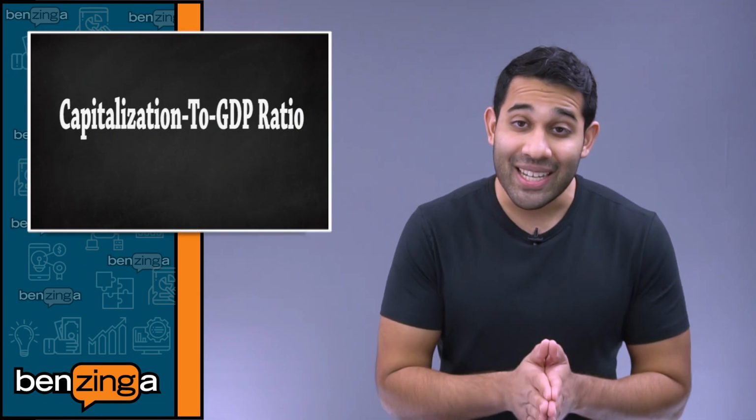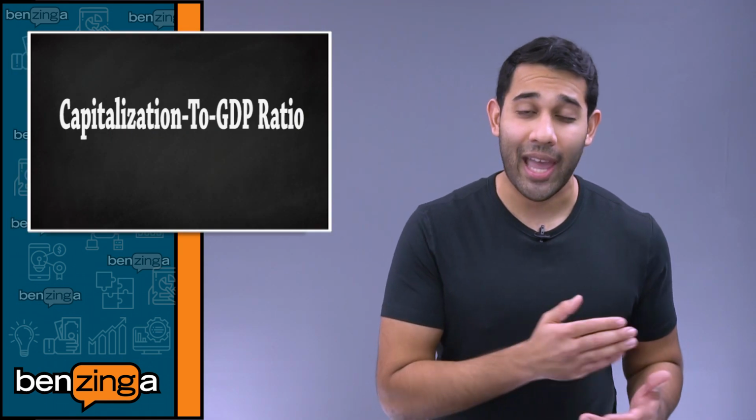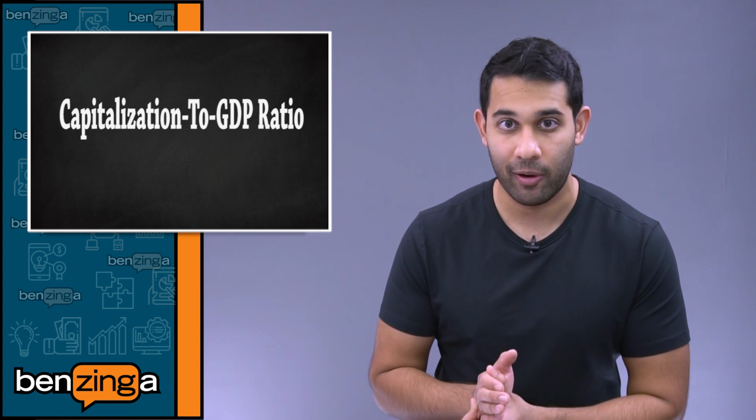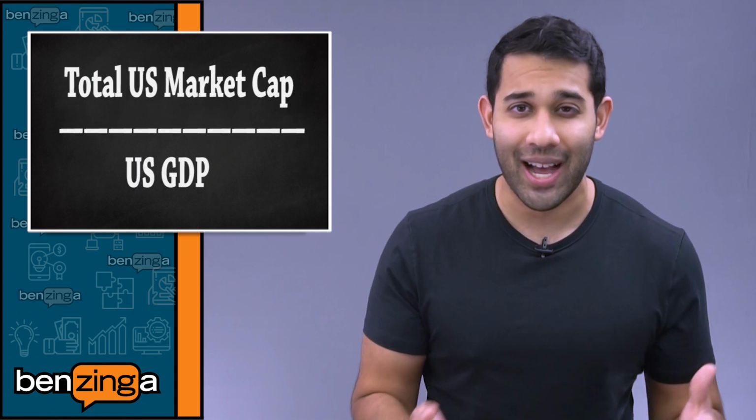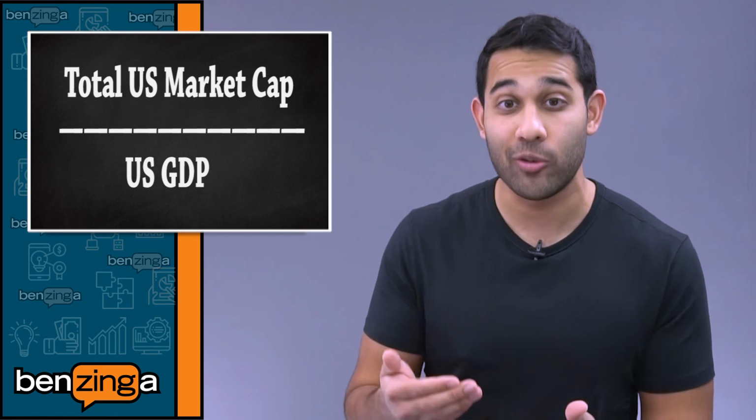All right, so the Buffett Indicator is just a metric called the capitalization-to-GDP ratio. It's pretty easy to calculate. All you do is take the total value of all the stocks in the US market and divide it by the US GDP, or the gross domestic product. And normally investors use the Wilshire 5000 total market index as a measure of the total market cap.